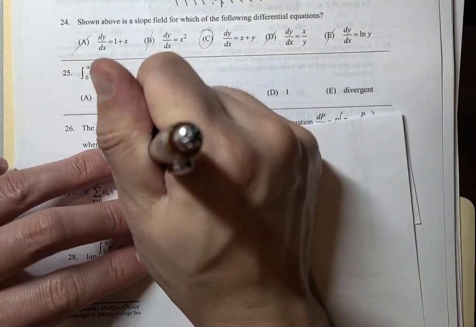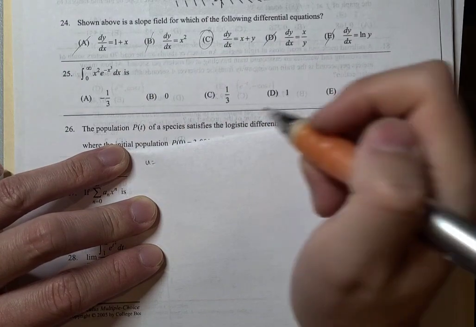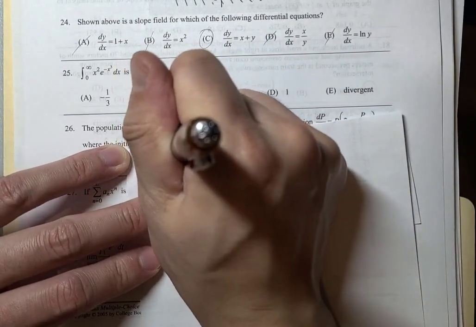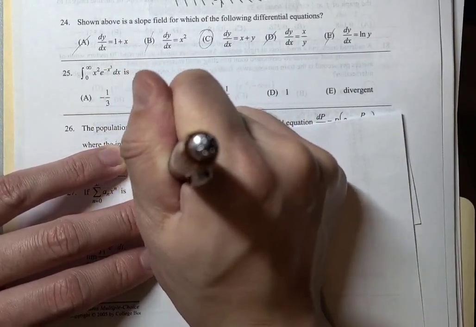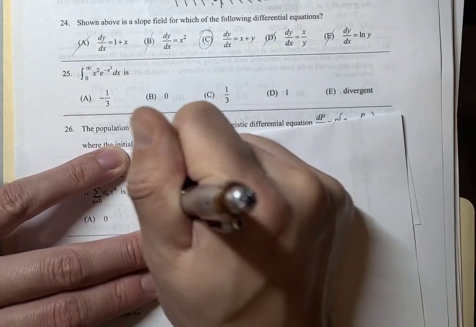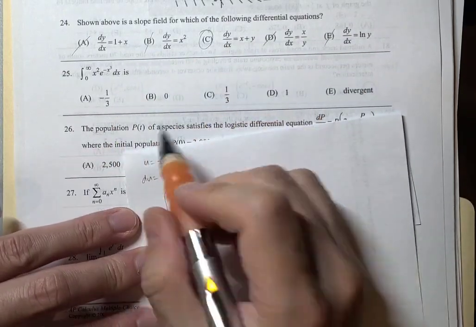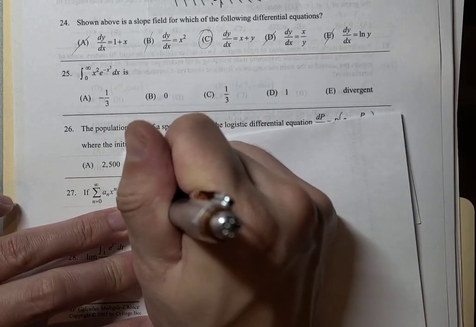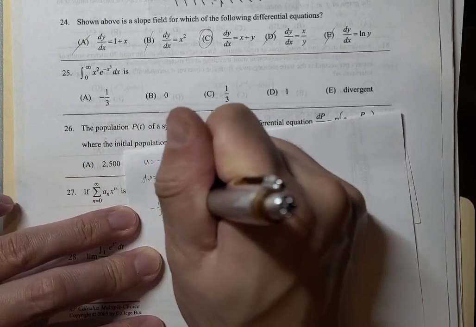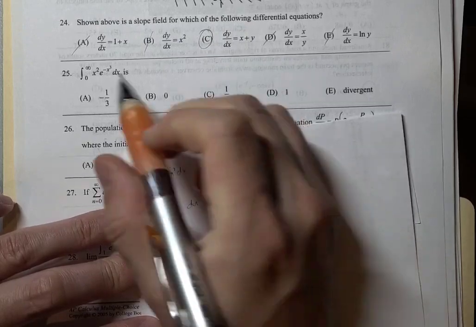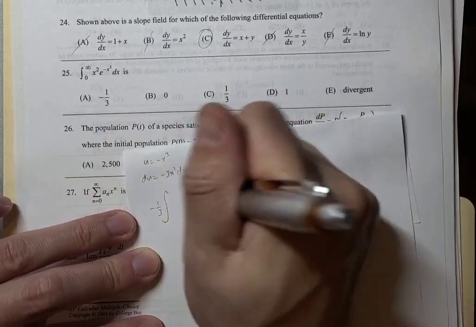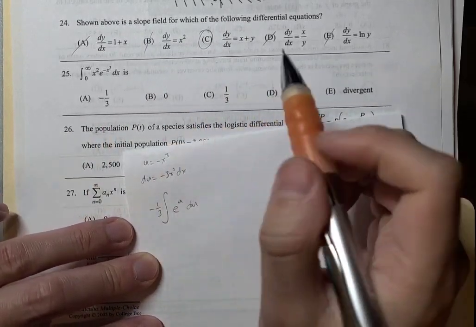We have u be minus x cubed. Du would be minus 3x squared dx. So our integral becomes, let's worry about our limits after. We have x squared dx, which is du over minus 3, so minus 1/3 du, and then we have e to the u. Okay, limits of integration.